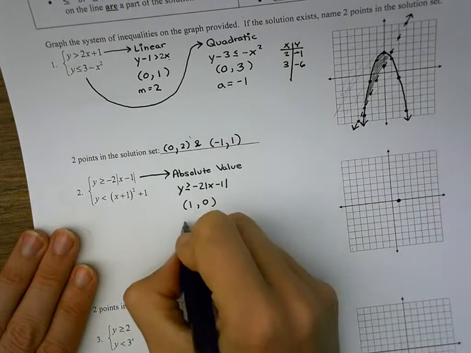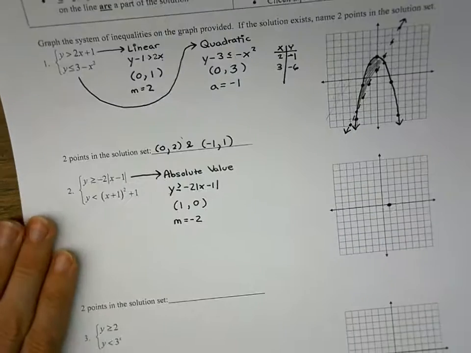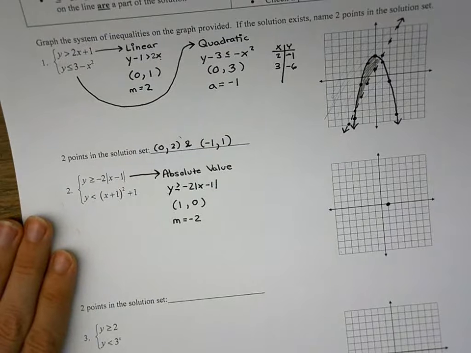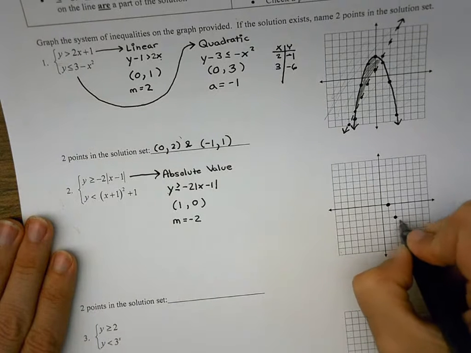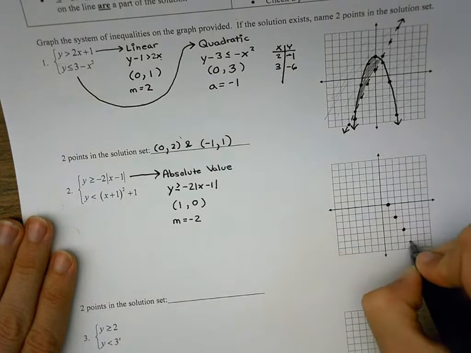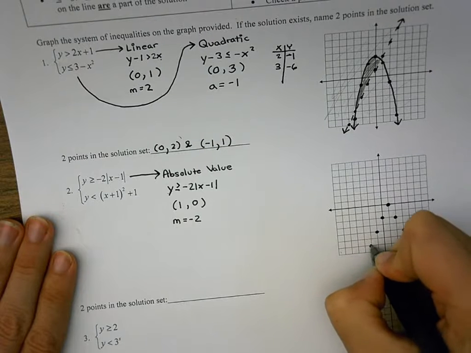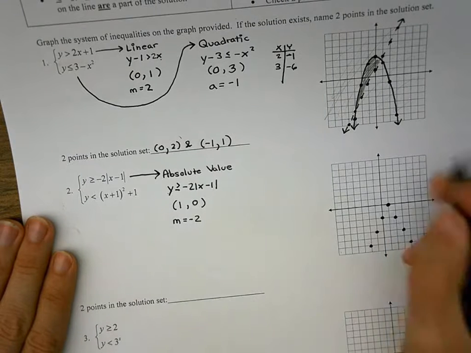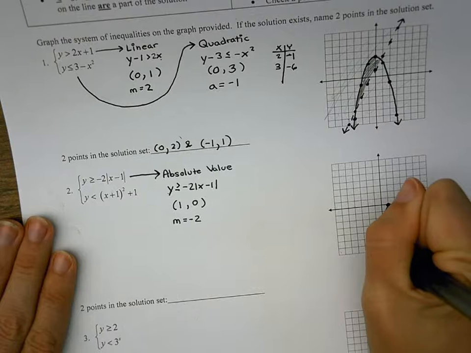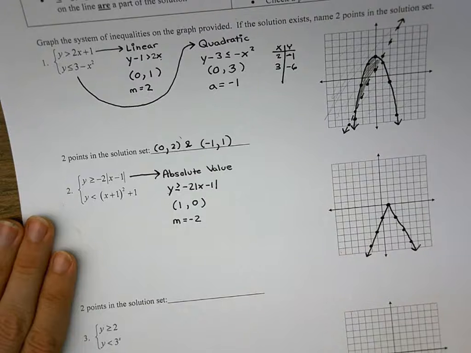Okay, absolute value, we're looking at slope here of -2. If my slope is -2, what way does that mean my absolute value is facing? It means it's facing down, so we've got a downwards v here as we do our slope of -2. Down 2 over 1, down 2 over 1. Okay, solid or dashed? Okay, well, there's an equals. And so therefore, we have a solid line.